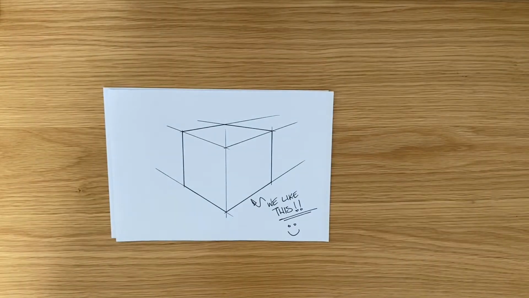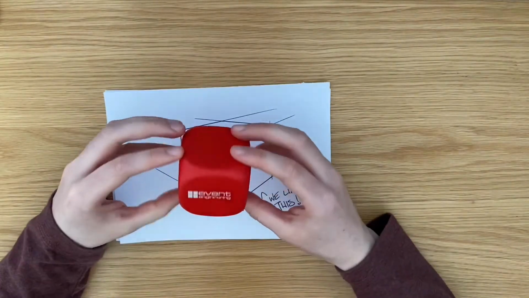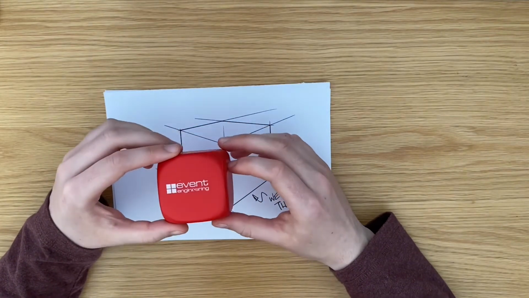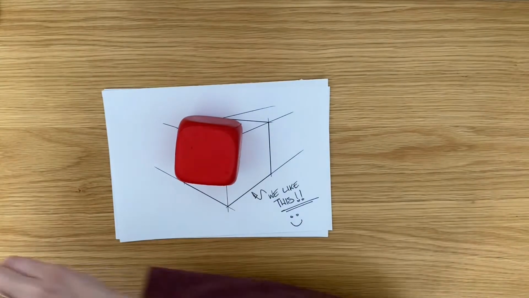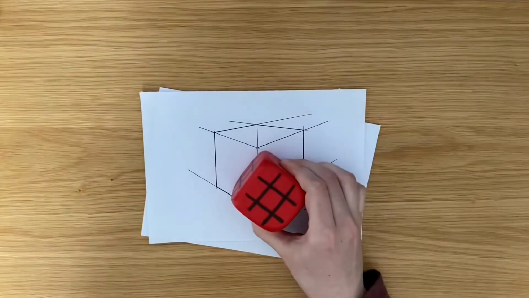Where is my Rubik's Cube? I do have one, but not right now, it would seem. So this is my substitute Rubik's Cube. I'm probably accidentally promoting this company now, but hey, Event Engineering, if you're watching, you're welcome. You know what? I'm gonna fix this situation. Improvise, adapt, overcome, right? You'd never know the difference.